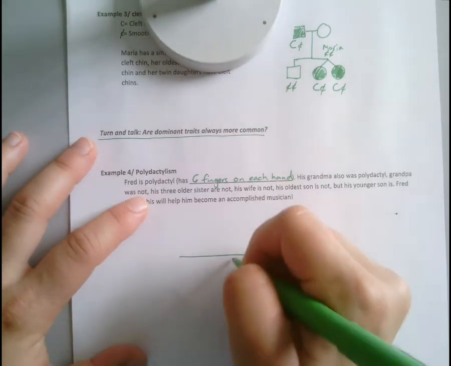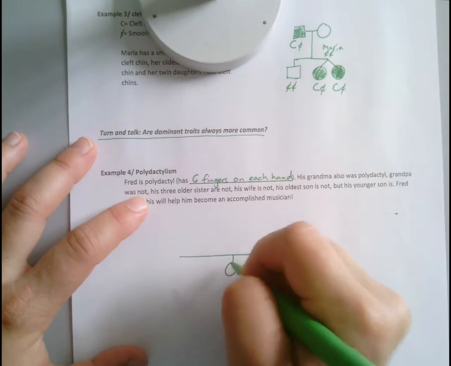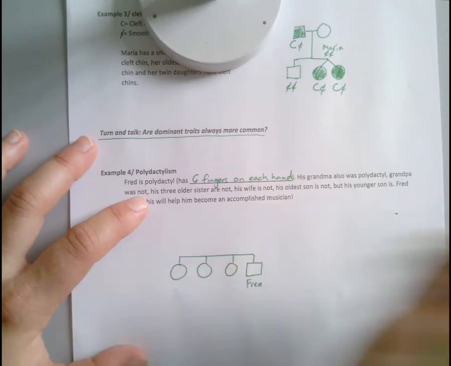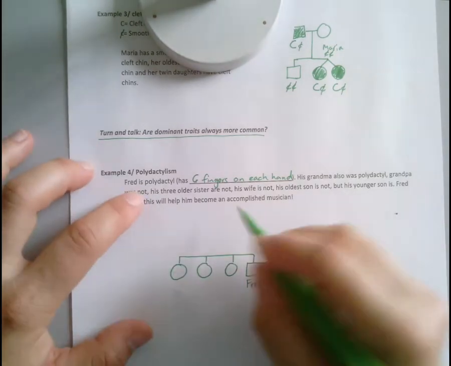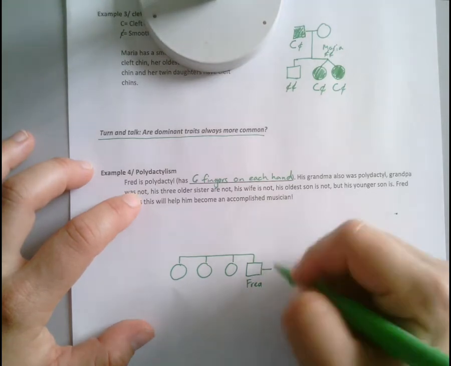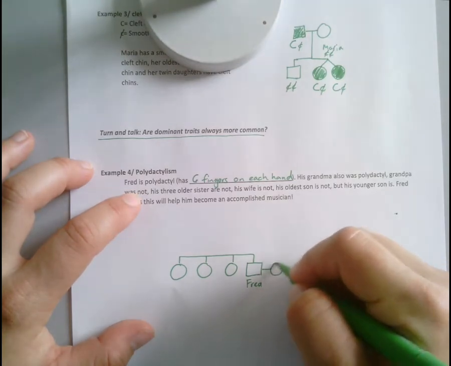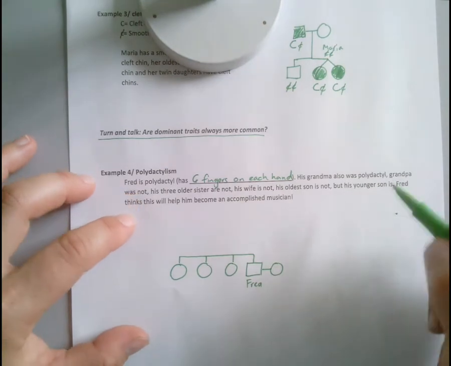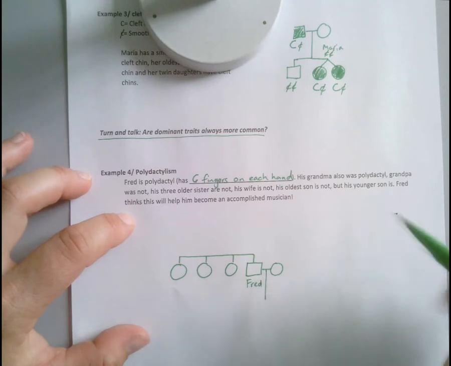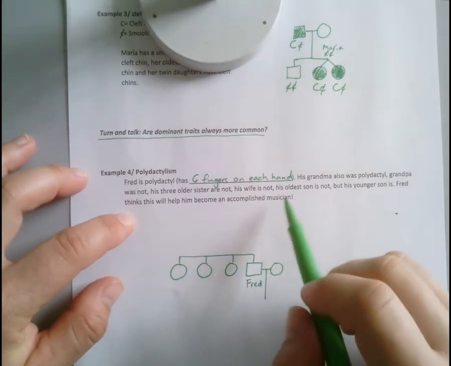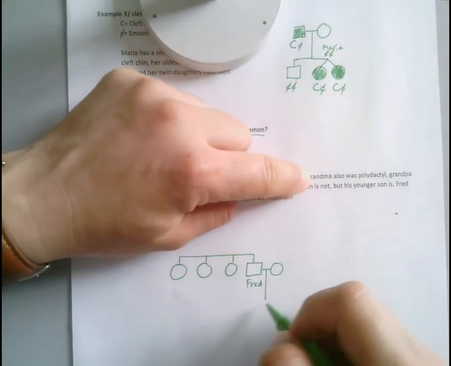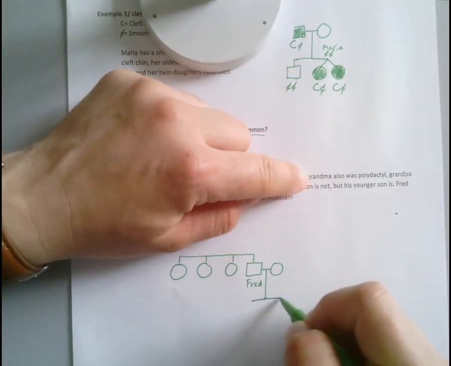Overarching bracket. And then sister 1, sister 2, sister 3. Okay, perfect. 3 sisters. He is married and has kids with his wife. Look at this. Oops, this is Freya, not Fred. Okay. His oldest son is not polydactyl, but his younger son is. So we've got 2 sons.